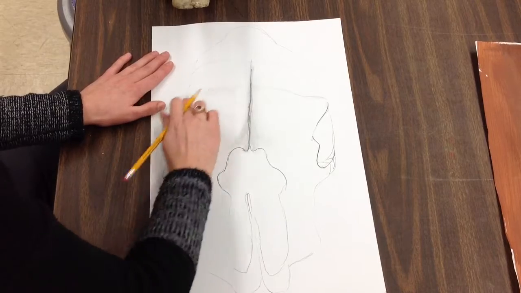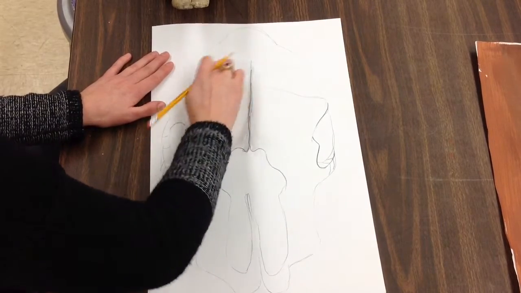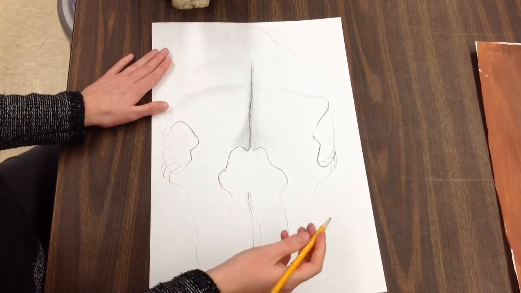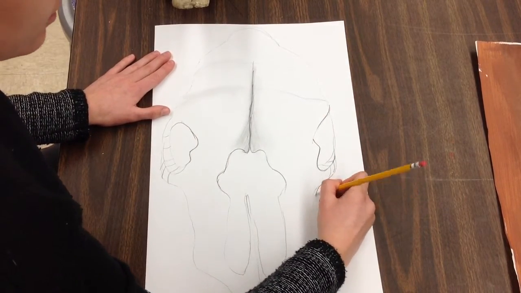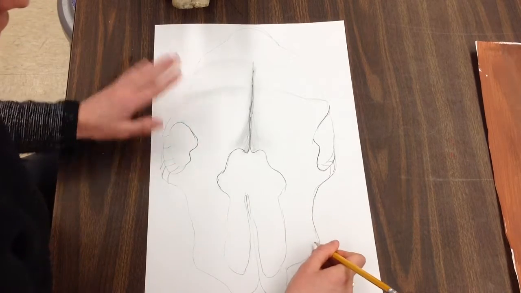Okay, maybe think about adding value where those contour lines are. Just kind of experiment with those elements of art, value and line. And how can I use those to show the shape of this skull?